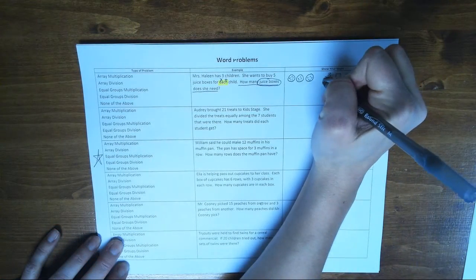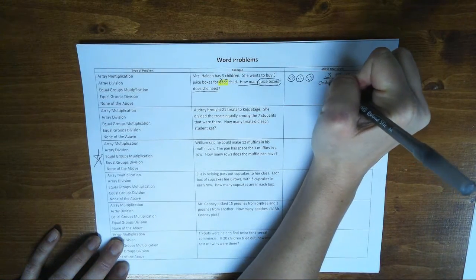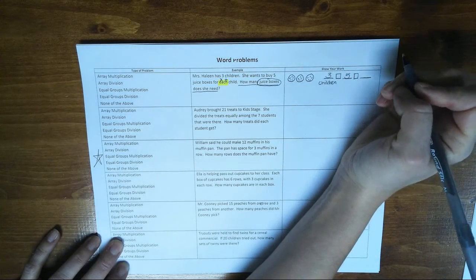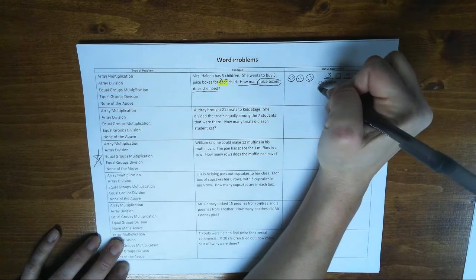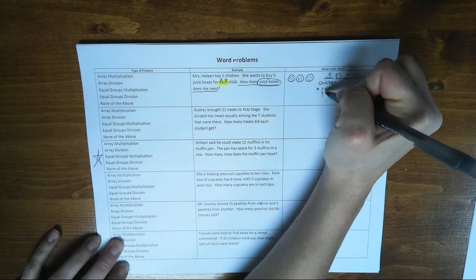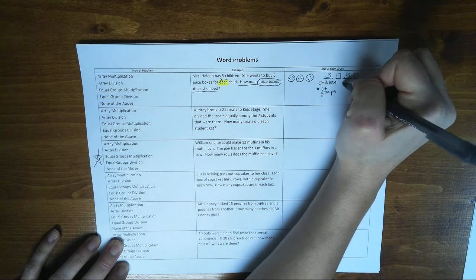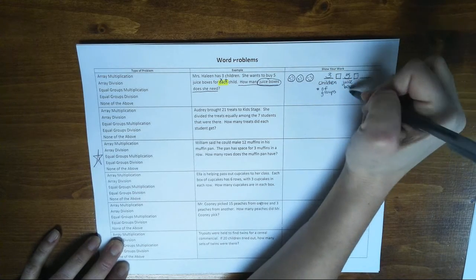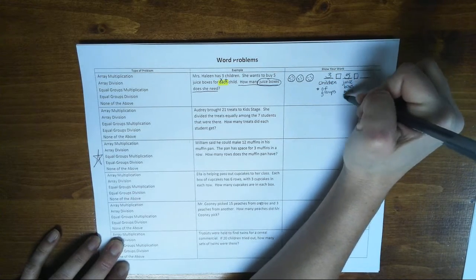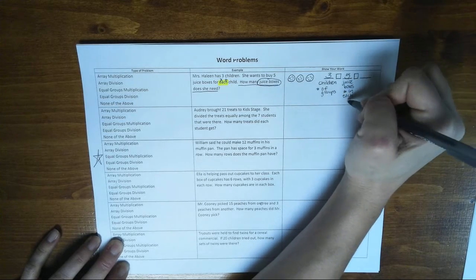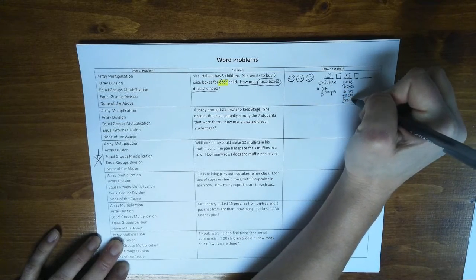The 3 is the number of children. And hopefully your child can tell you that that is talking about the number of groups. The 5 is talking about the juice boxes, which is the number in each group, or the number given to each child.